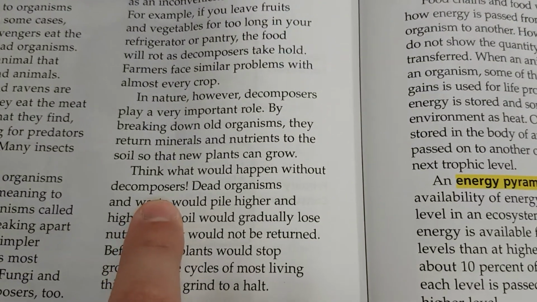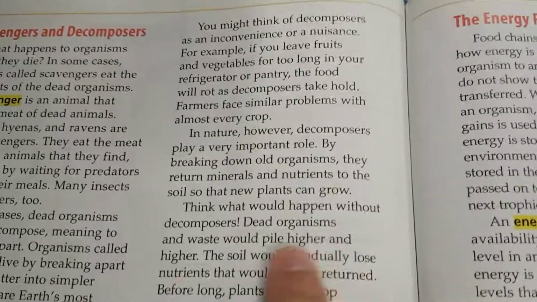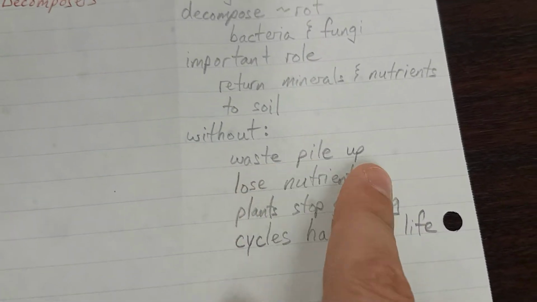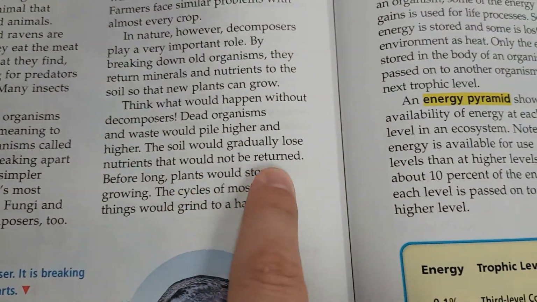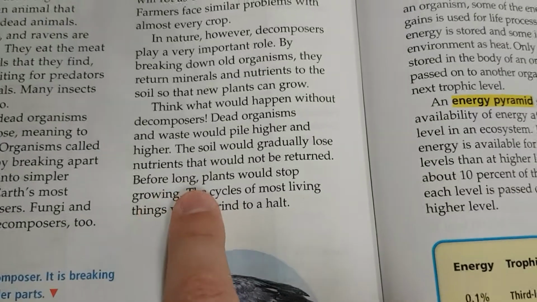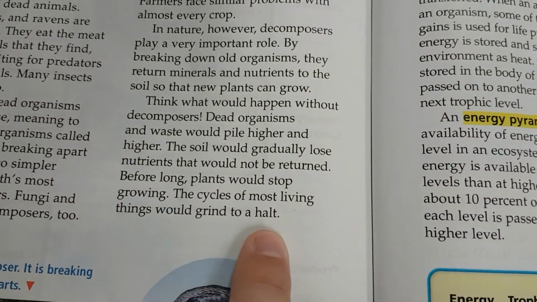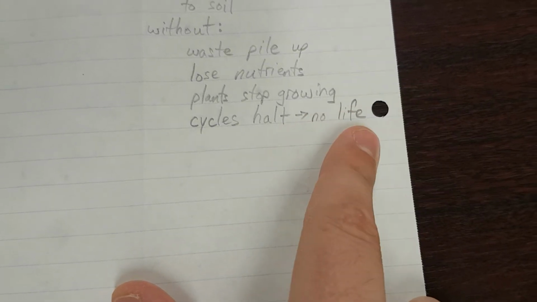Think what would happen without decomposers. Dead organisms and waste would pile higher and higher. The soil would gradually lose nutrients that would not be returned. Before long, plants would stop growing. The cycles of most living things would grind to a halt. Cycles halt, no life.